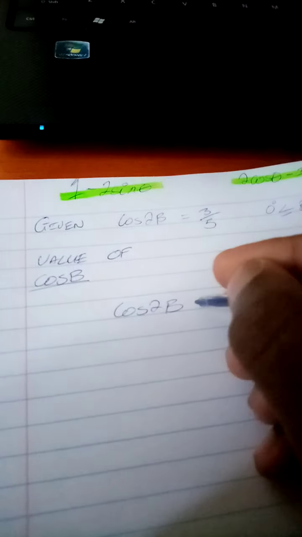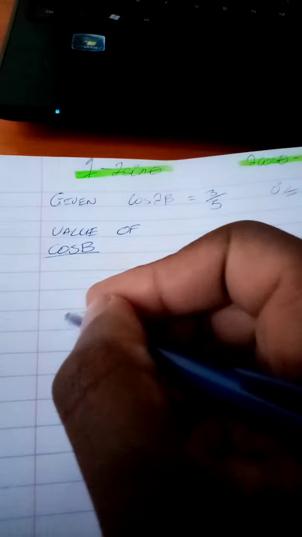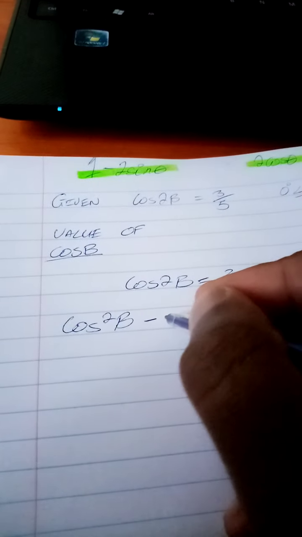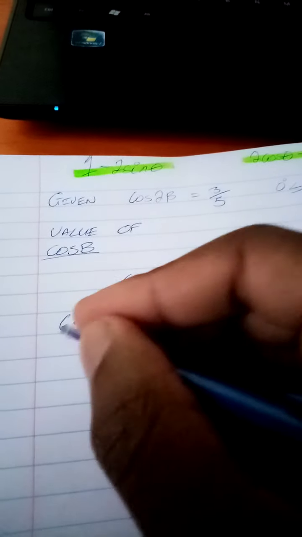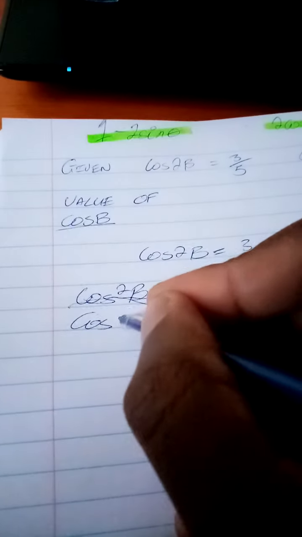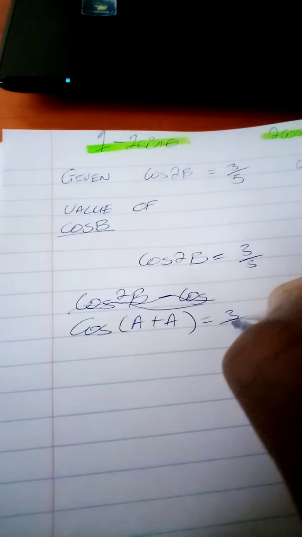So we have to start off with solving this point right here. Cos 2b equals 3 over 5, right? This is cos 2b, so this is cos squared b minus sine squared b. We should not have skipped that step, but okay, let's not skip any steps. So it's cos of b plus b equals 3 over 5.